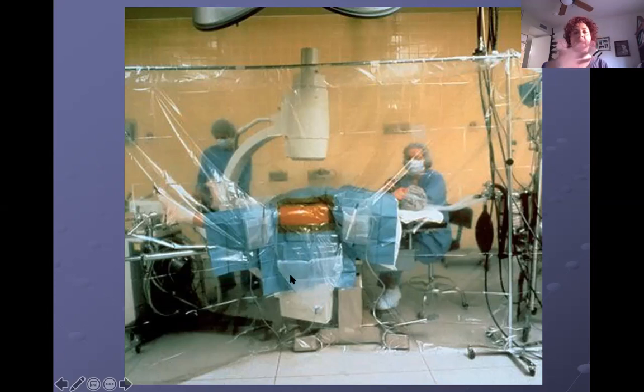This is going to be our side, this side that we're on. That's the sterile side. That other side is where all the non-sterile peeps are going to be. So you can see the C-arm is over there, the rad tech is over there, the anesthesia care provider is over there as well, and we have this big long pole going through the IV pole.